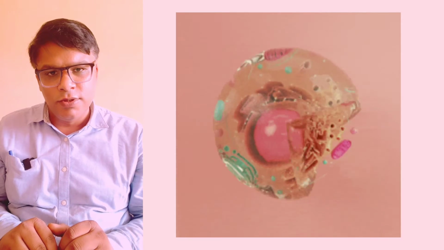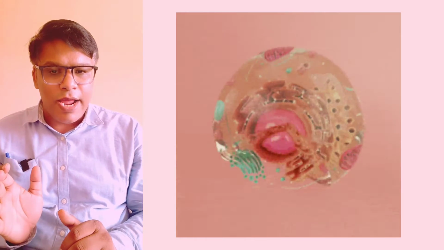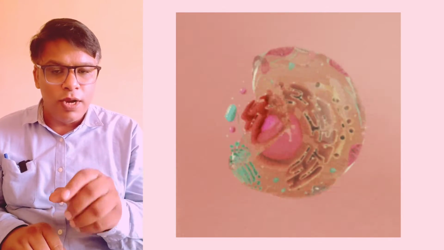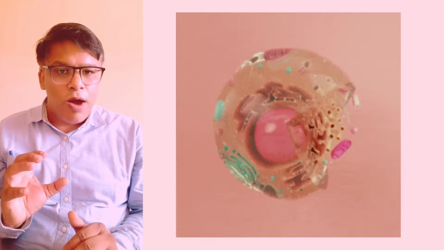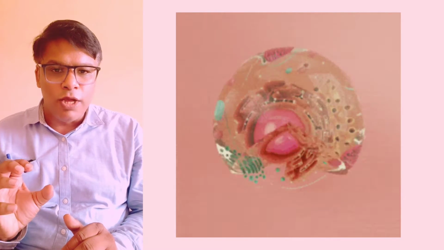In the animal cell, on the outside you have the plasma membrane, and on the inside there is a nucleus, and around the nucleus there is the nuclear membrane. So our story will start from the nuclear membrane. Keep in mind, the nuclear membrane is part of the endomembrane system.